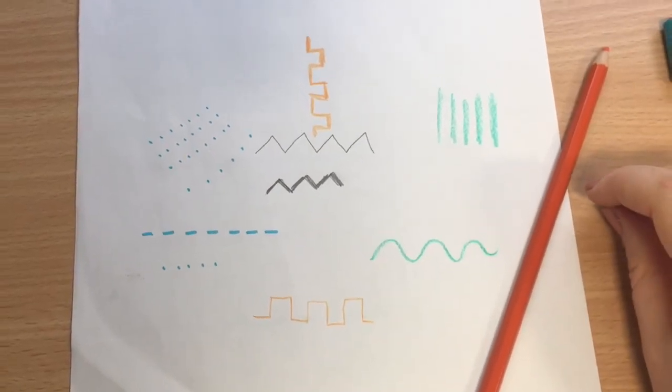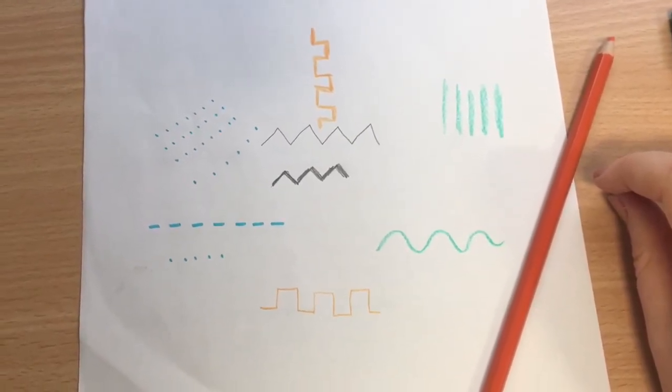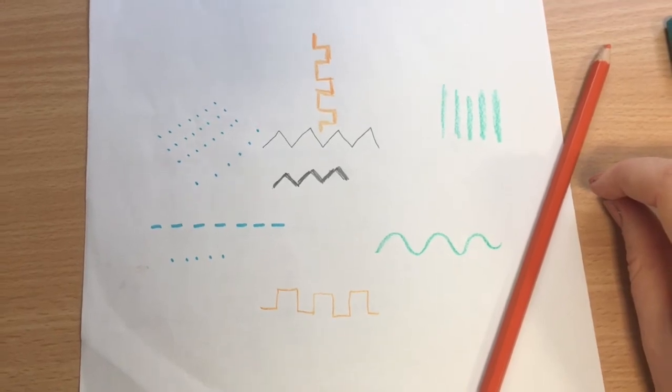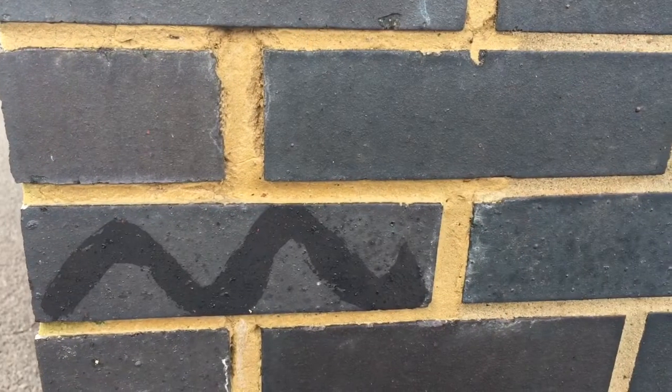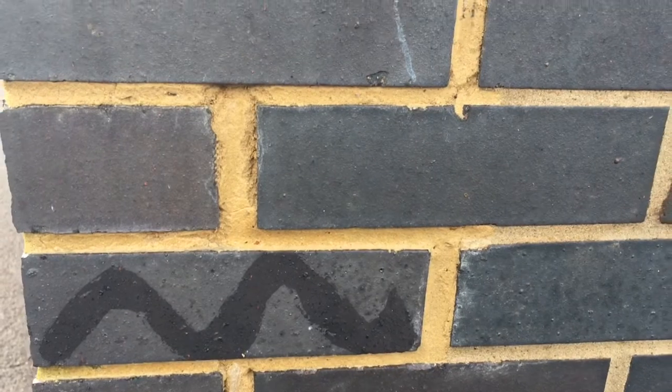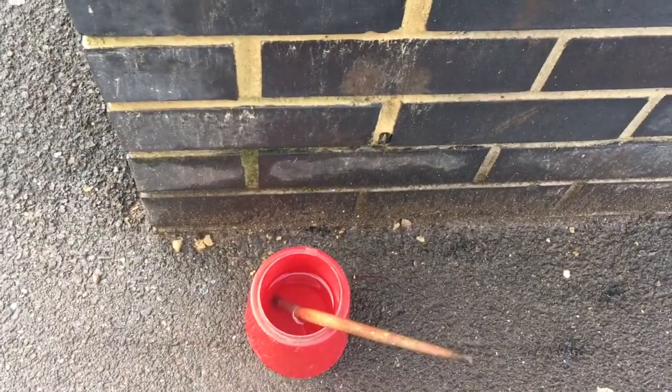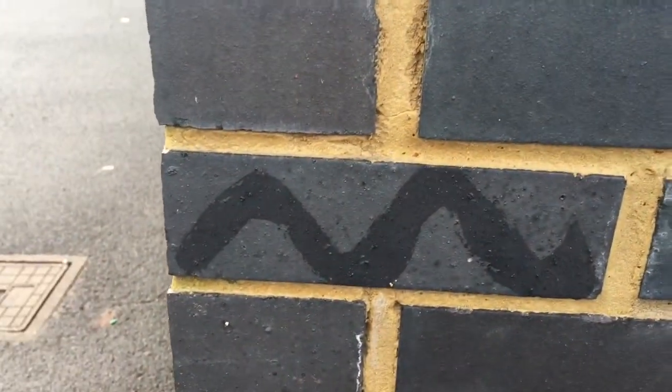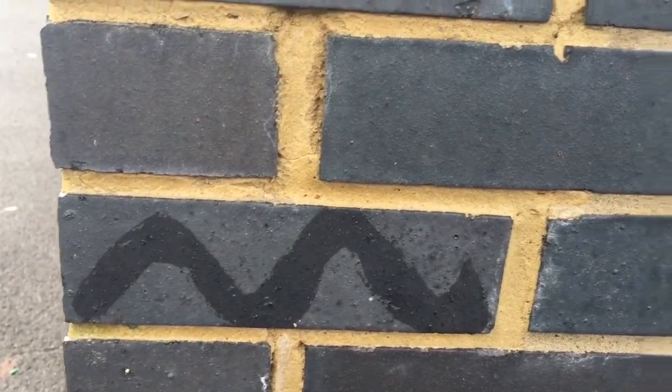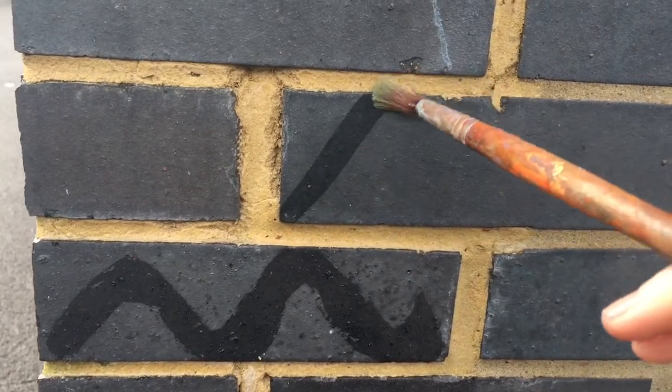What we're going to do now is I'm going to take you outside and show you some of the natural ways you could do line as well. I've come outside now and I'm going to have a go at doing lines on this wall with just some water. So you could have a go at doing this outside as well. Let's try, I've done a wiggly line that you can see already. Let's try a pointy, more zigzag line.